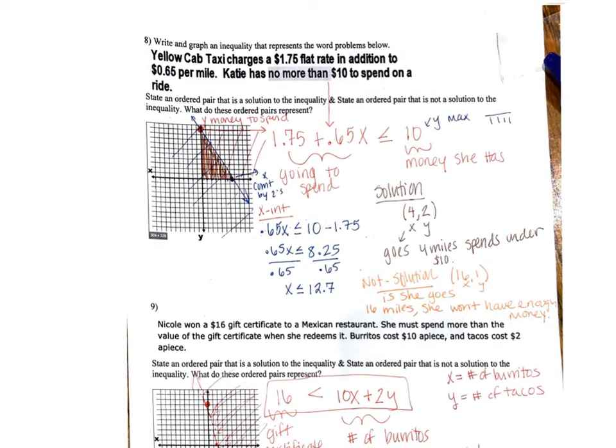So for this next one, remember what we said. In class, you're taking a cab, you have $1.75, it's a one-time fee, and then 65 cents per every mile, so plus. $10 is the money you have to spend. So on the left, what we're going to spend needs to be smaller than, or equal to, because we're allowed to spend the $10.